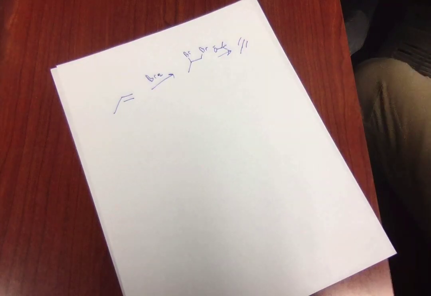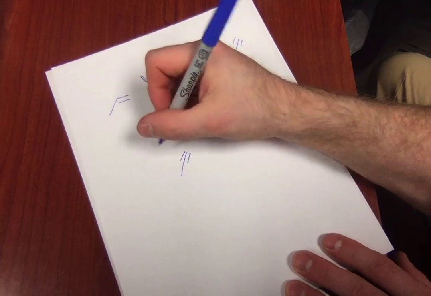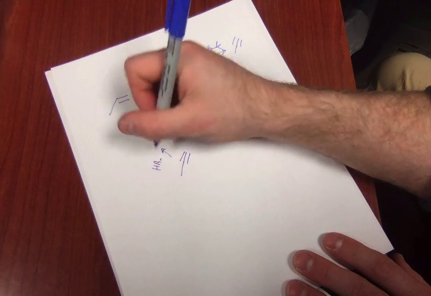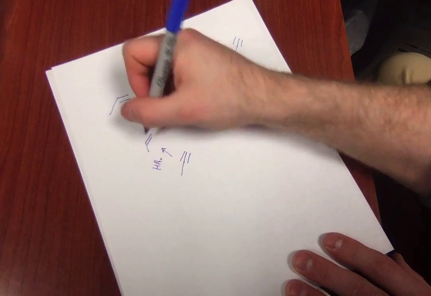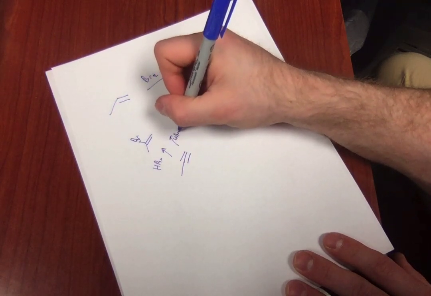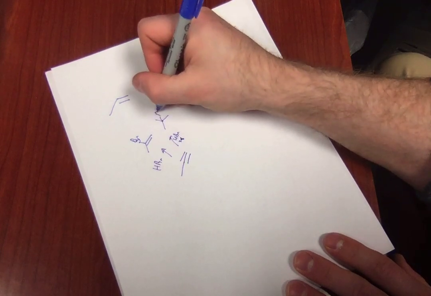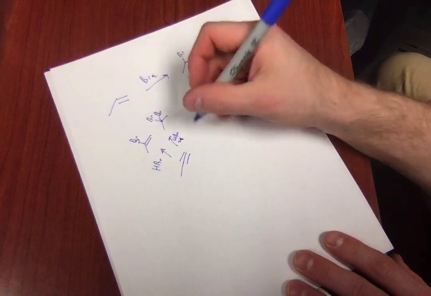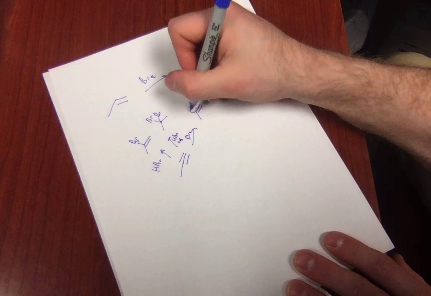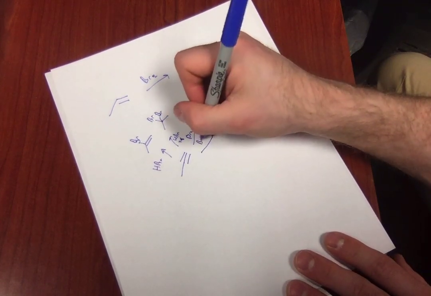As a quick review, a whole bunch of reactions you can do with an alkyne. If we had an HBr, can brominate, HBr 2 equivalents. Br2, two equivalents.